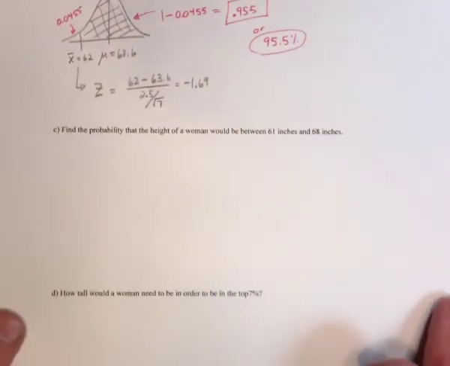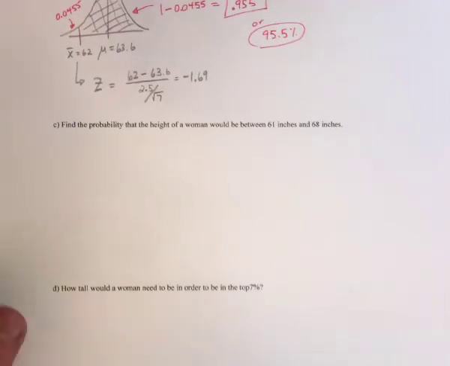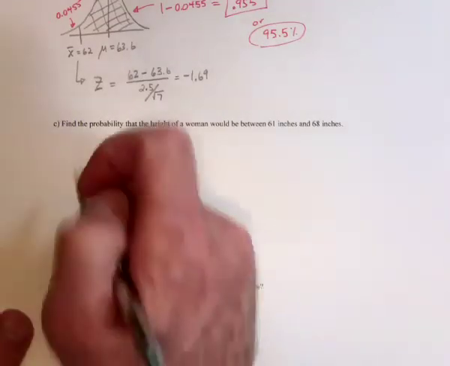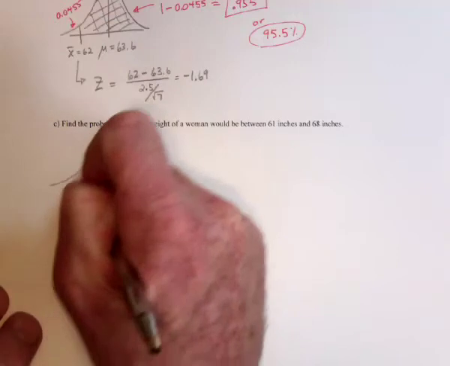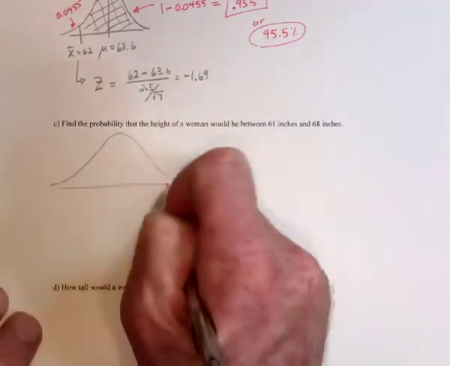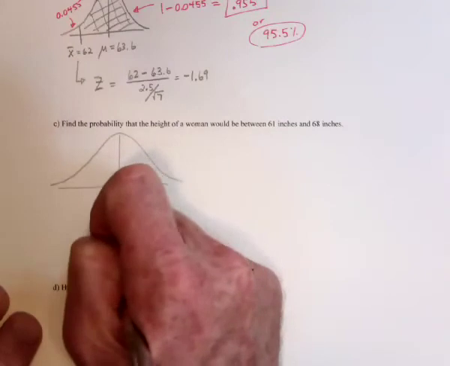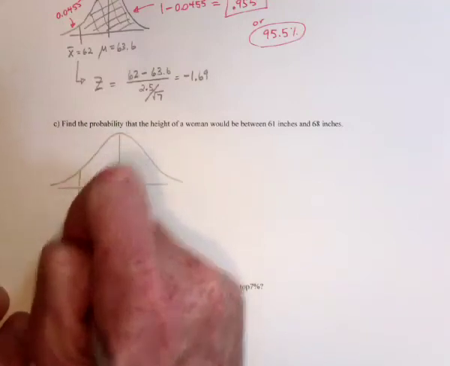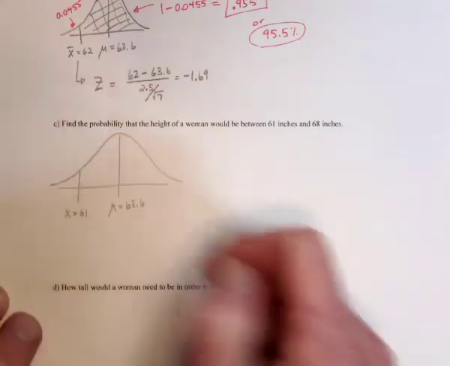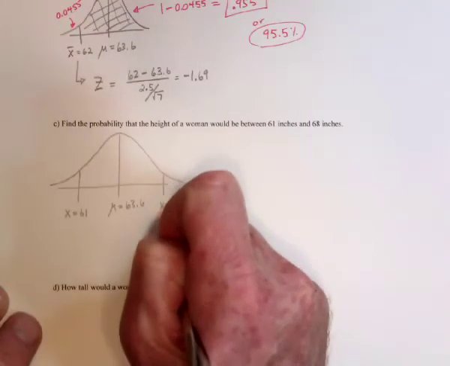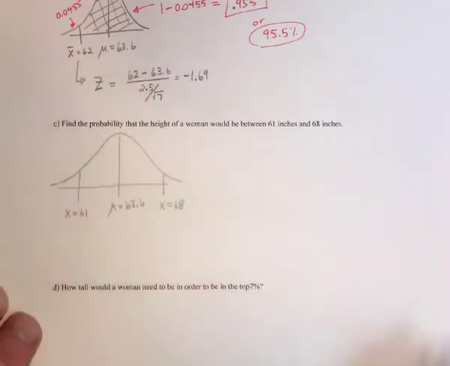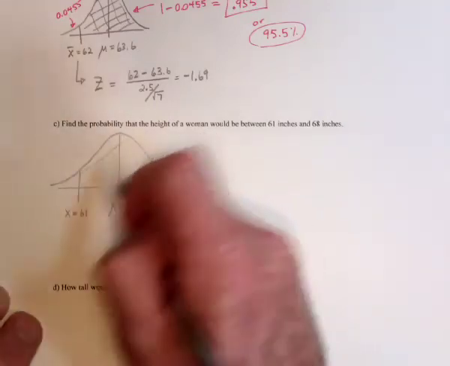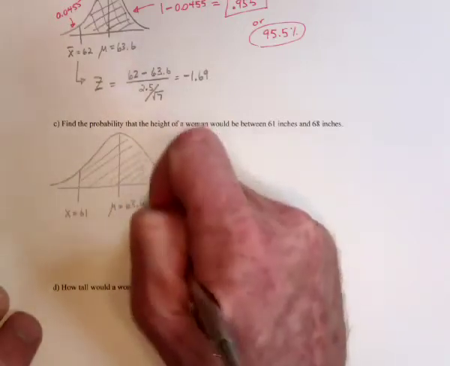The next type of problem has, again, 1 woman, but the difference here is the height is between 2 different scores, a 61 and a 68. So start with the bell-shaped curve, and the mean of 63.6 is here. 61 would be on the left, and 68 would be on the right. And the question is asking what's the probability that the height would be between these two.